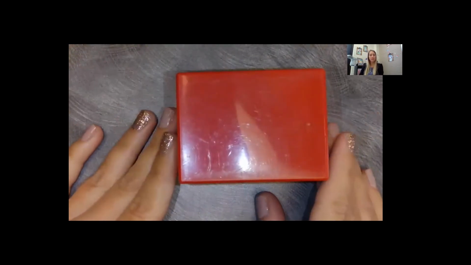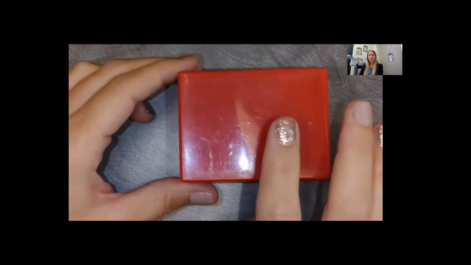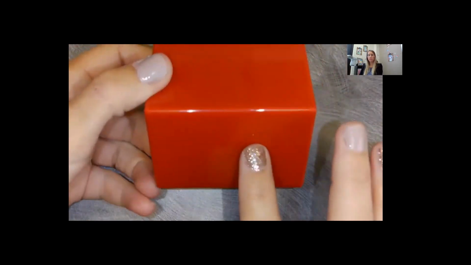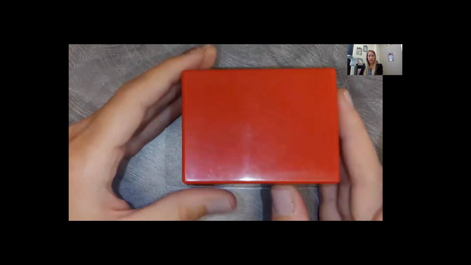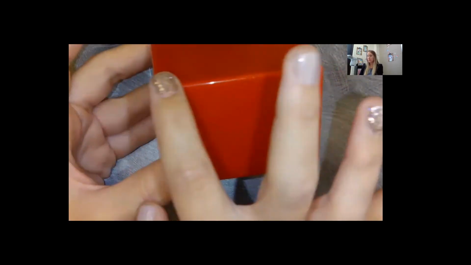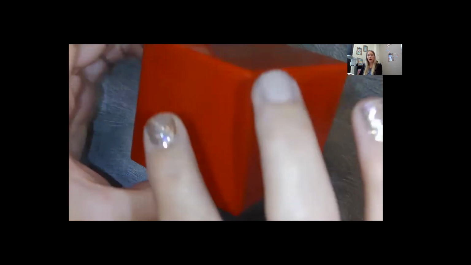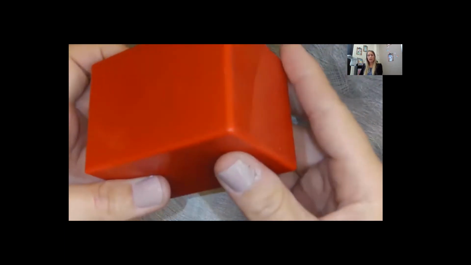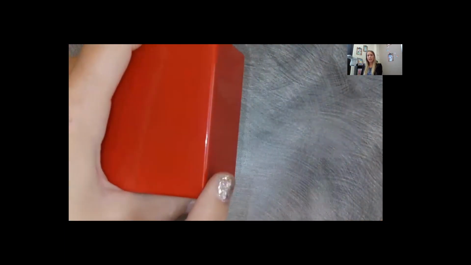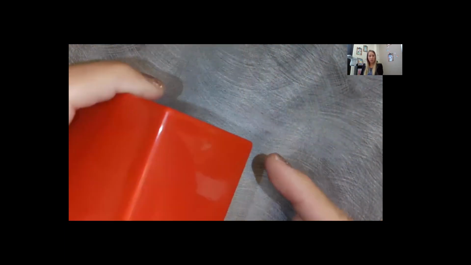Notice that a rectangular prism has 6 faces, 1, 2, 3, 4, 5, 6, and 12 edges, 1, 2, 3, 4, 5, 6, 7, 8, 9, 10, 11, 12.